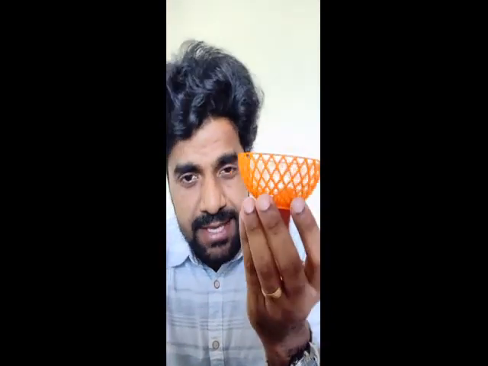I will explain later what an STL file is. We use some software to prepare the three-dimensional file into a 3D printer file. Once we are ready with the file, all we need is to print it in a 3D printer, and we get objects like this as the desired output.